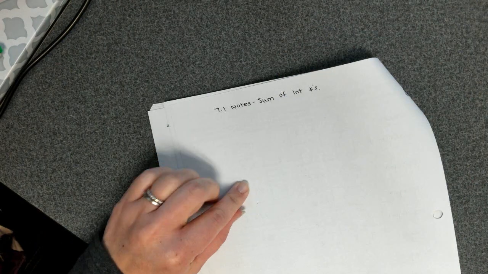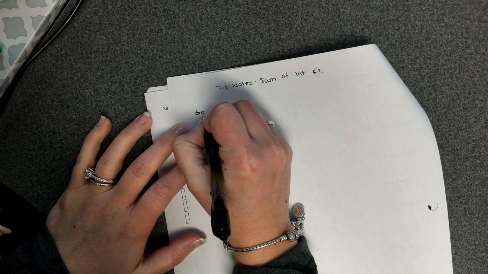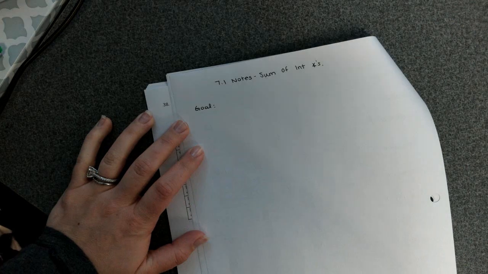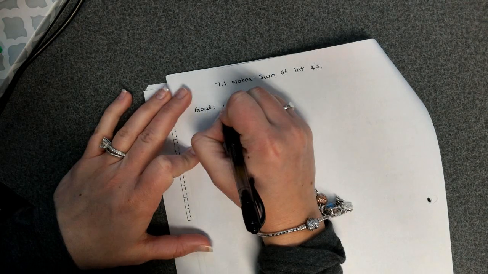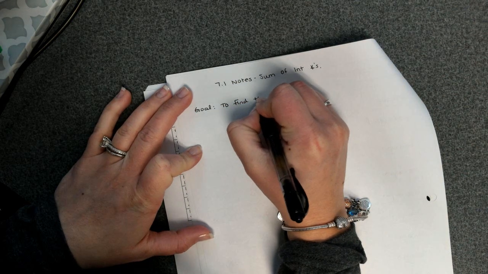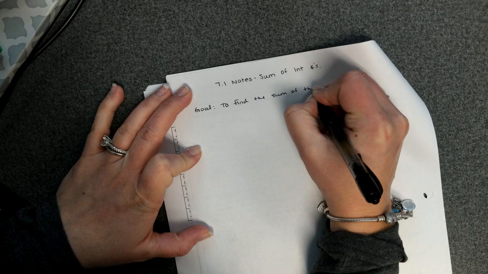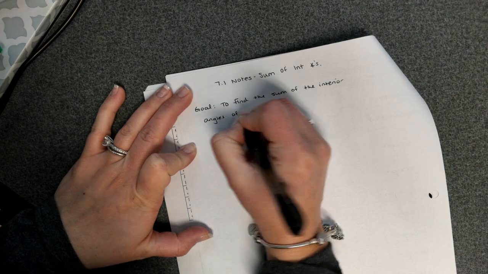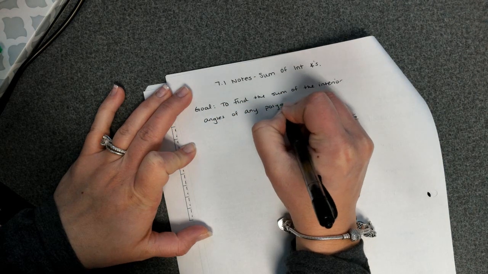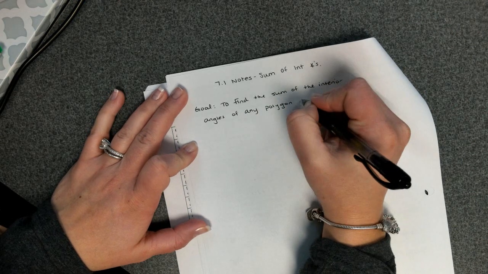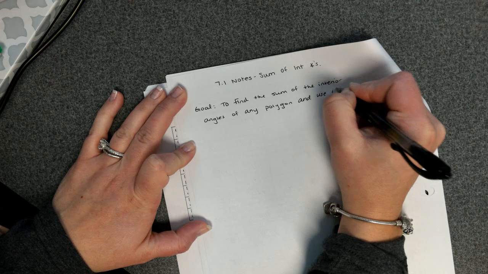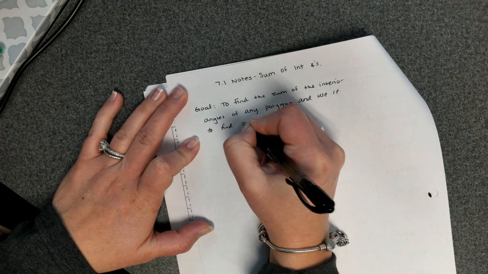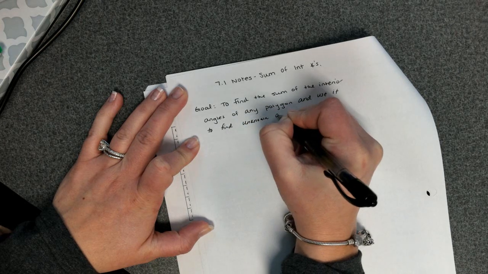So the sum of interior angles. So our goal is going to be to find the sum of the interior angles of any polygon, and use it to find unknown angles.